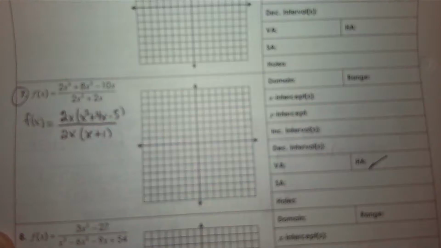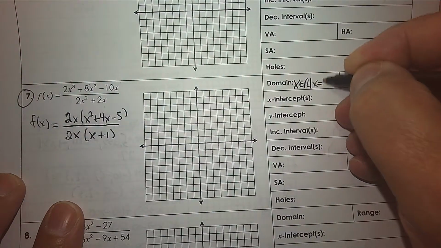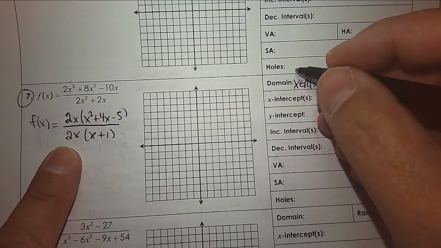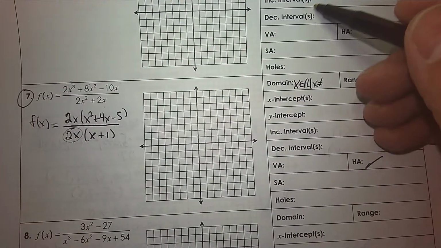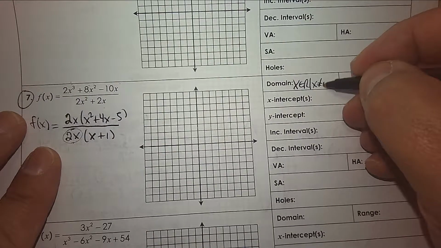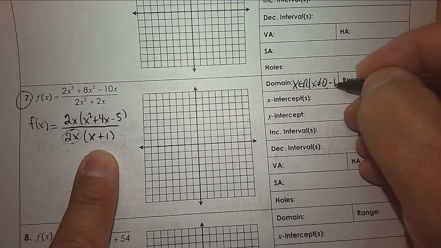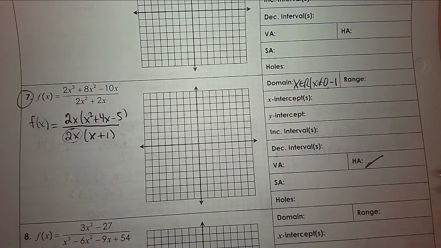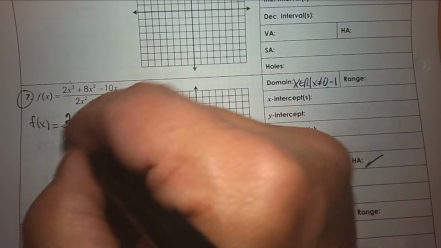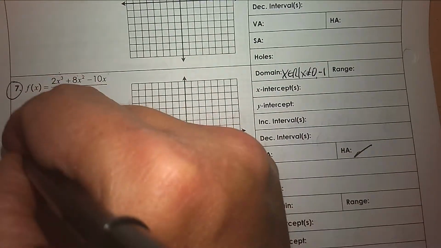Now, before I do anything else, I'm going to do the domain. Can you tell me what x cannot be by looking at the denominator? Does 2x give you a 0? Because the variable, right? So it can't be 0. How about the other one in the denominator? Now, that could create a hole or a vertical asymptote. Now I'm going to look. Is there something removable? What did I remove? 2x. Now there could be something else removable too.